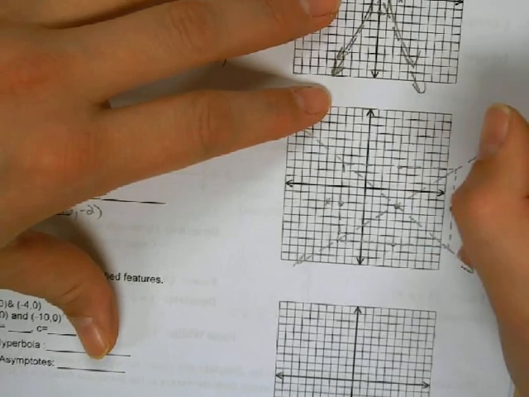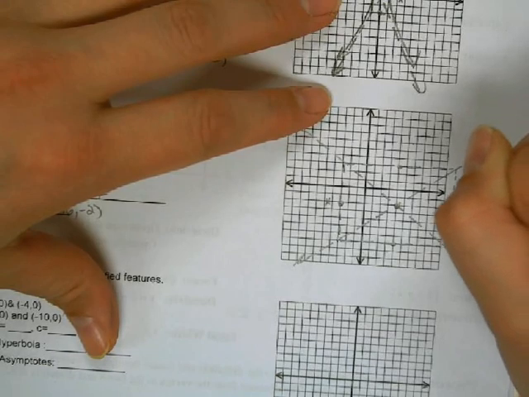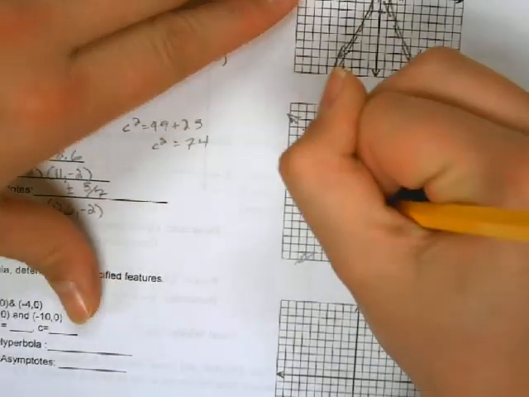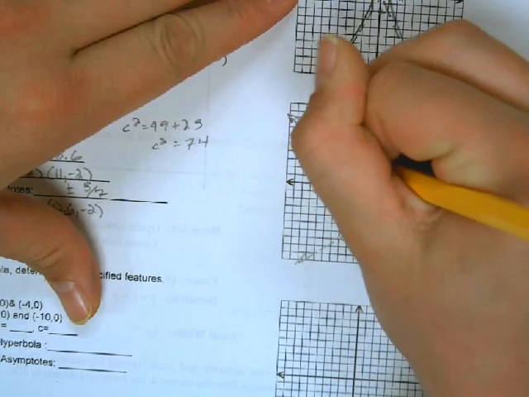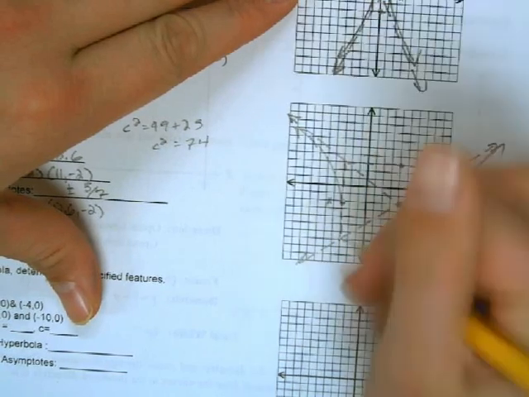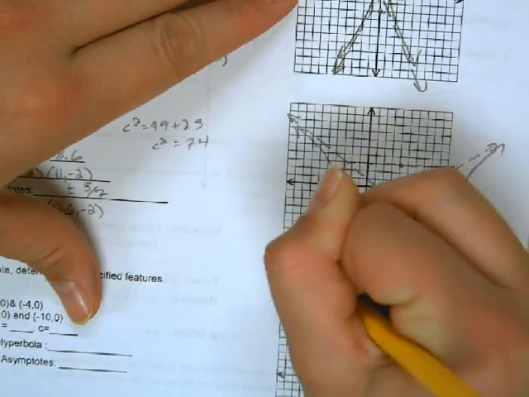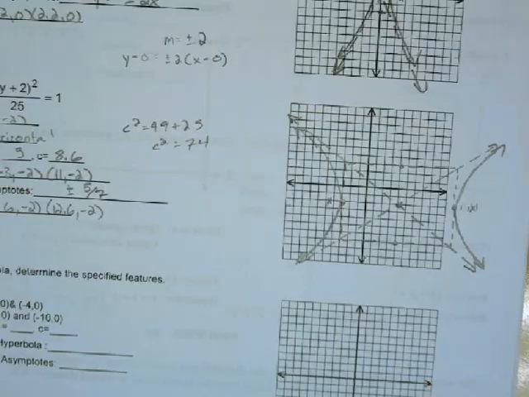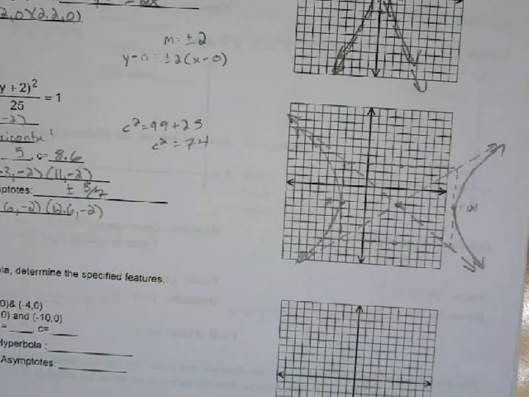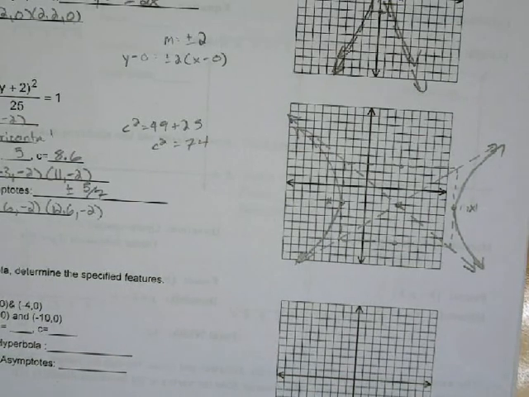Okay, this one's not quite as fat as all the other ones. Kind of gets there a little slower. I apparently cannot talk and graph at the same time because I get quiet every time I try to make hyperbolas. Because I'm trying to make them very pretty, so I'm trying to focus so that they look nice so that you can see what I want from you. Okay.